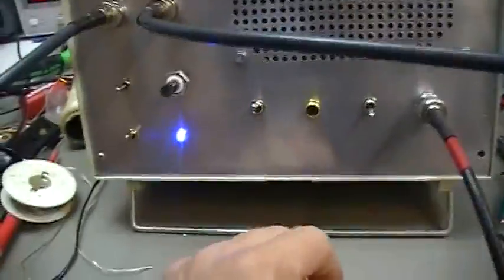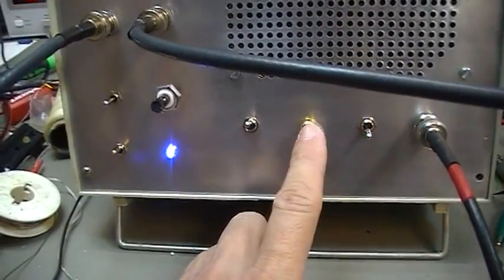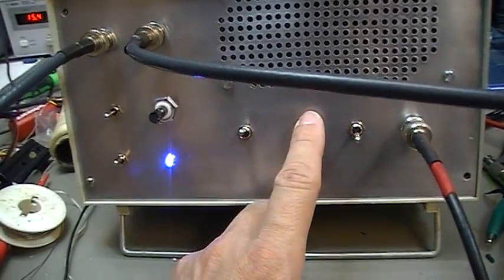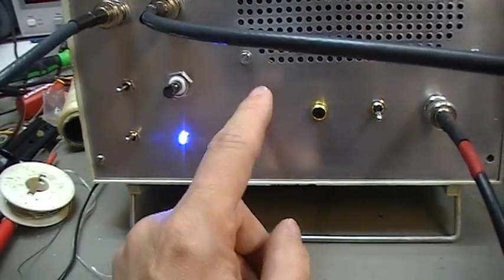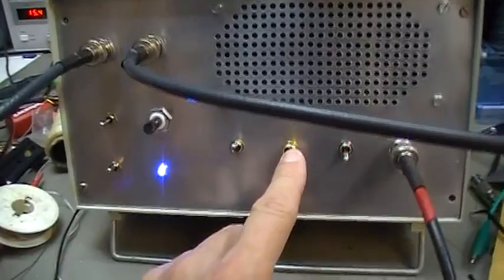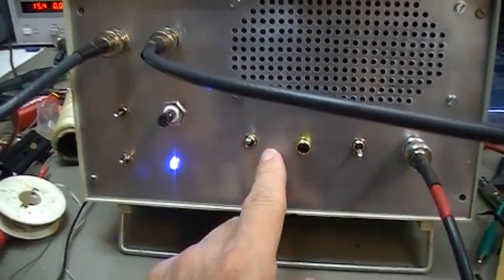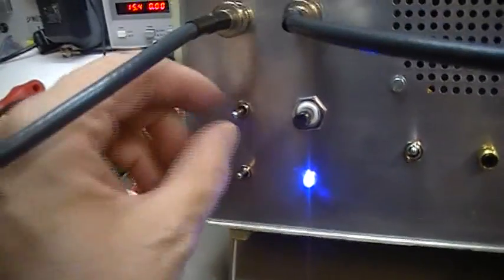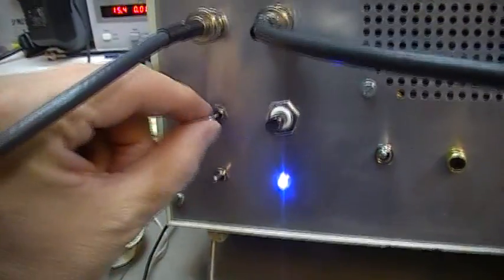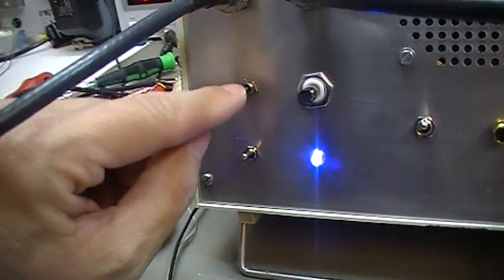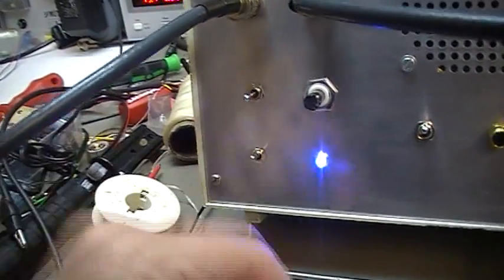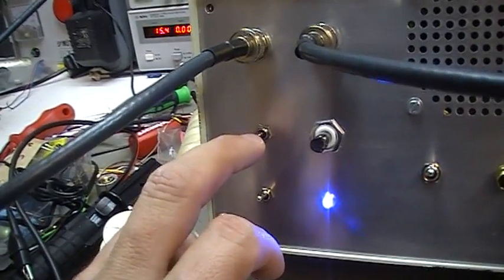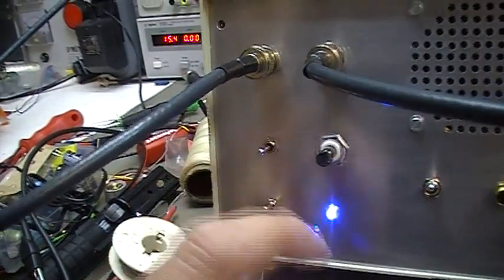Okay, so finally the project is finished. This is the external input, and then I can switch it to external. I have to add the different gain values, which can be switched by this switch. That is still to do.